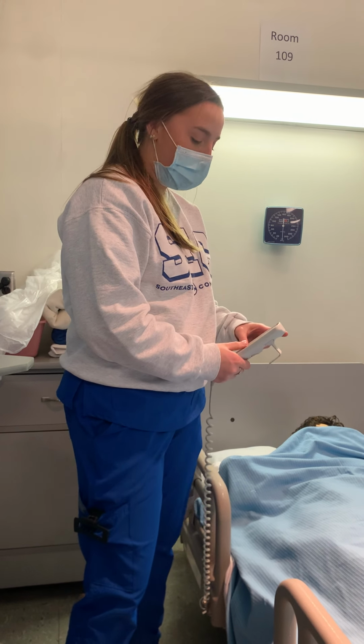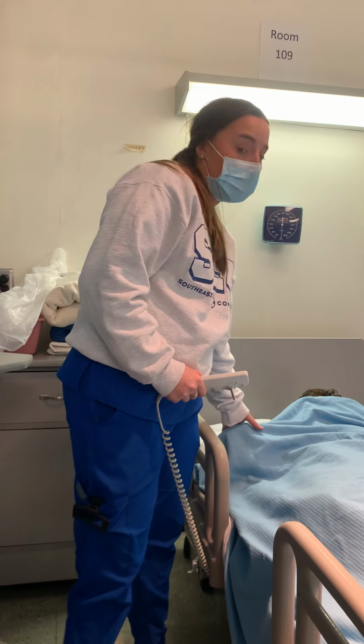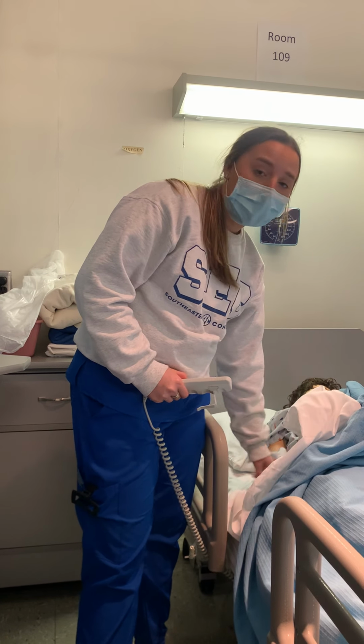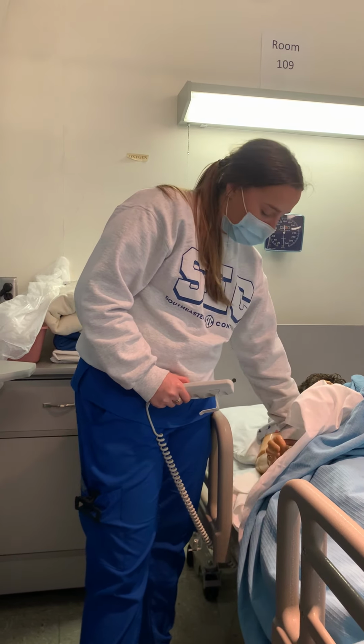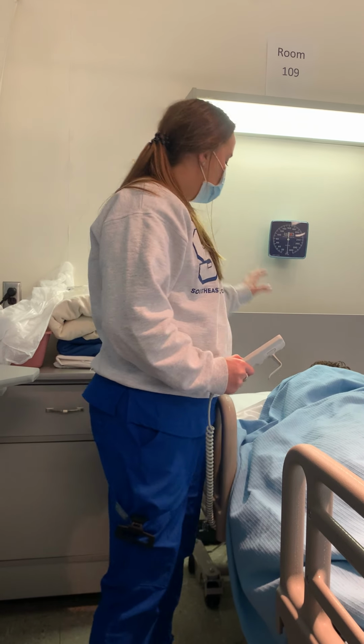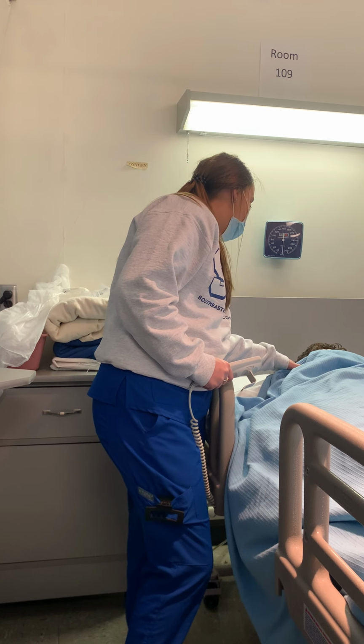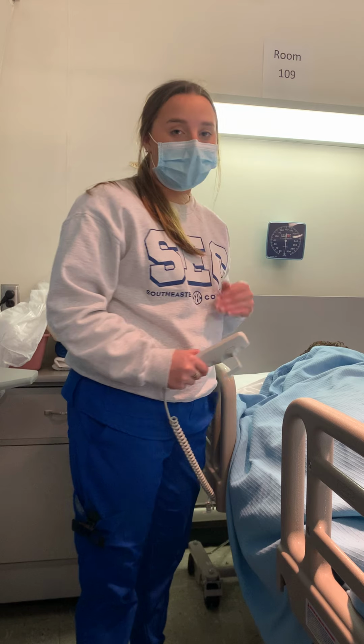And I'm going to raise the bed. I'm going to get my patient to state her name and date of birth, and I'm going to make sure that what she says lines up with her wristband, and it does. So Ms. Smith, today we're going to be doing wound care. Is this a good time? She says this is a good time to do her wound care.